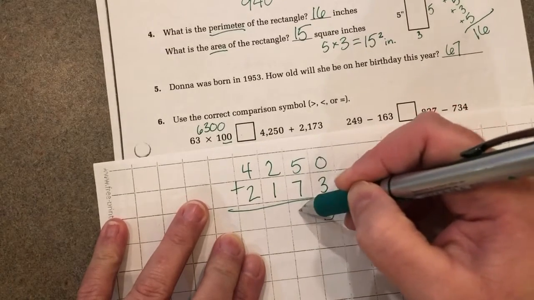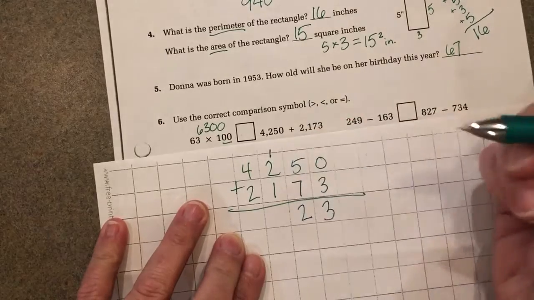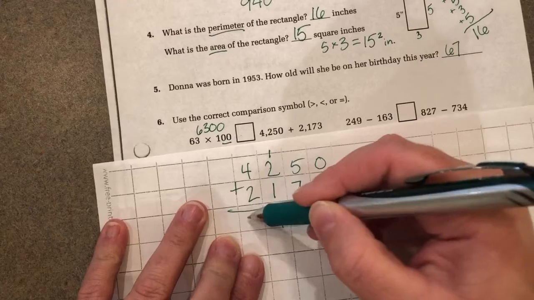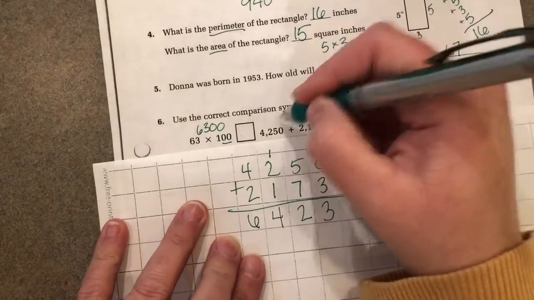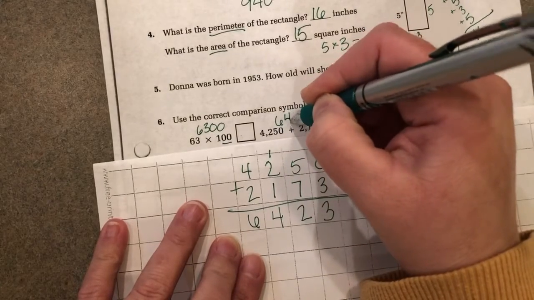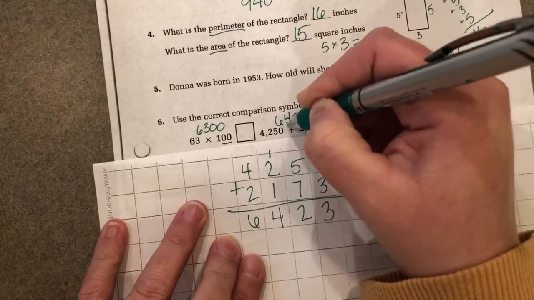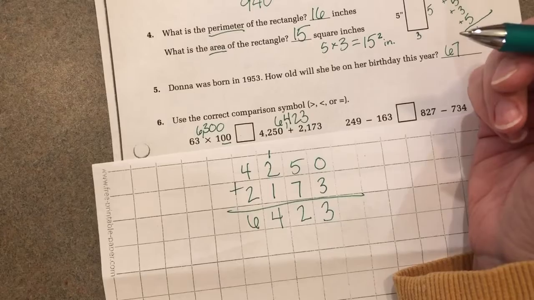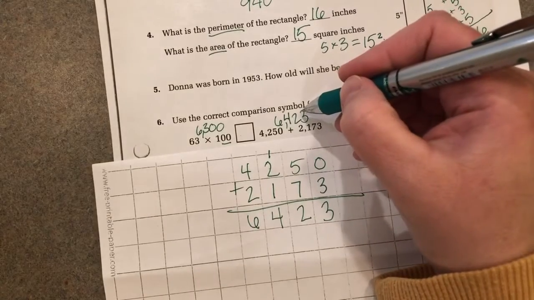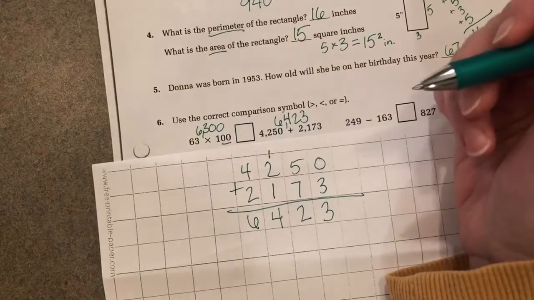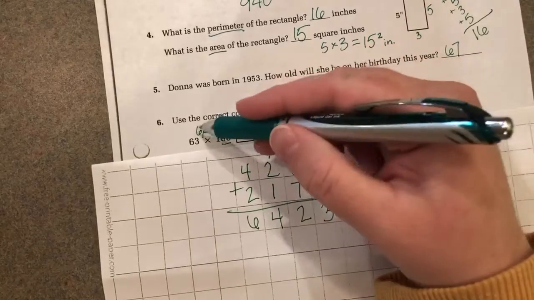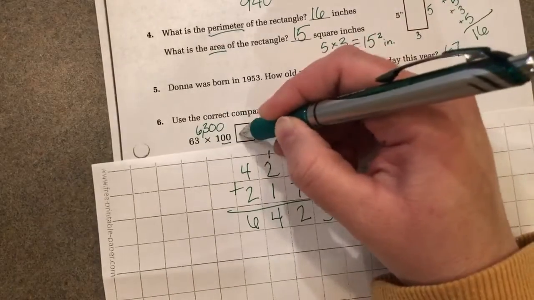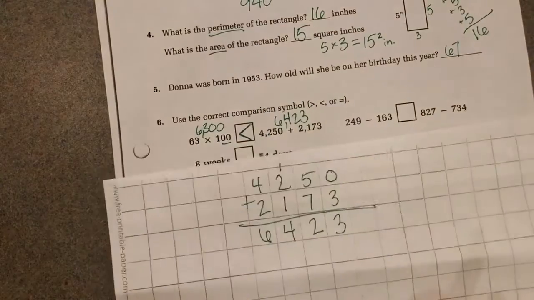7 plus 5 is 12. Carry the 1. 2, 3, 4. 4 plus 2. 6,423. Okay, which one's bigger? 6,423, 6,300. The 6,000s are the same, but 400 is more than 300. So the mouth eats the bigger number.